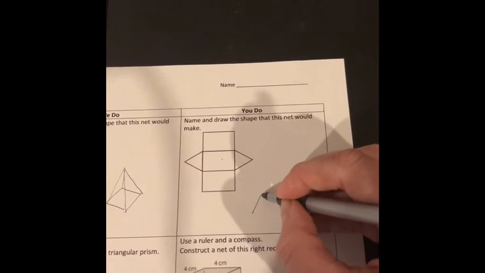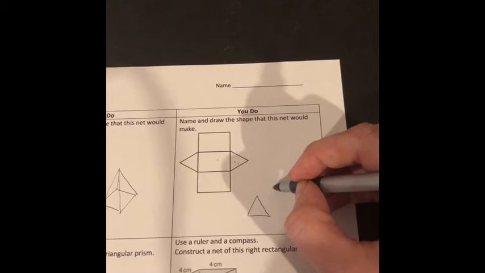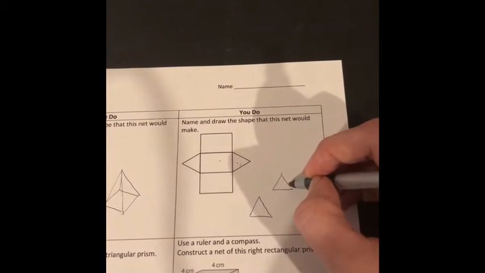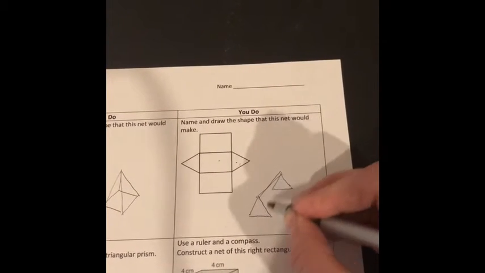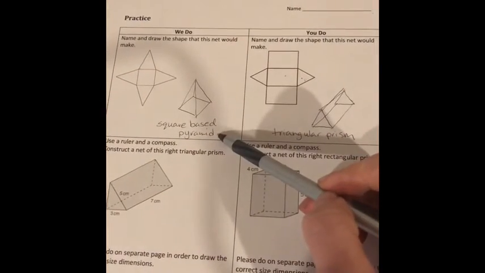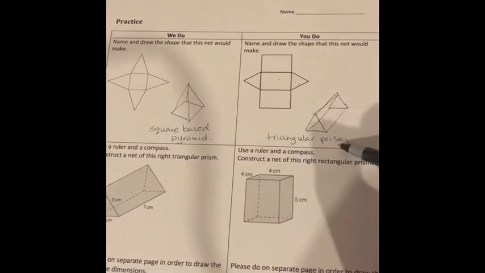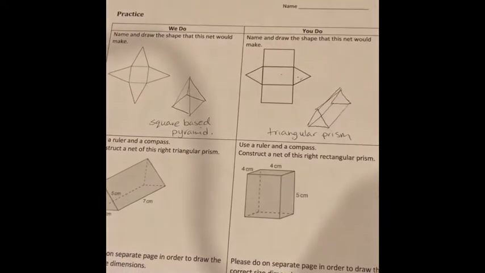So this would be a prism because we've got 2 triangular faces, and this would be considered a triangular prism. So square base pyramid, only one base, all goes up to a point. Triangular prism, 2 triangles, and then the rest are rectangles.